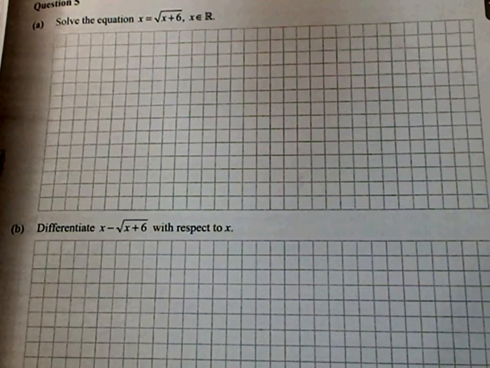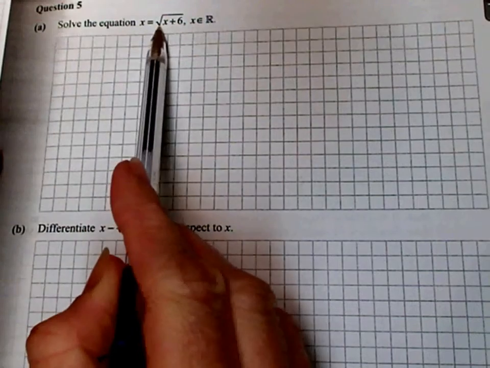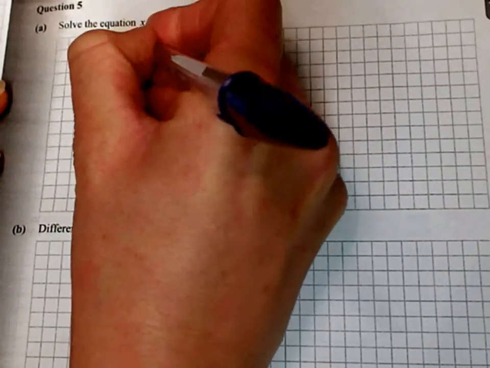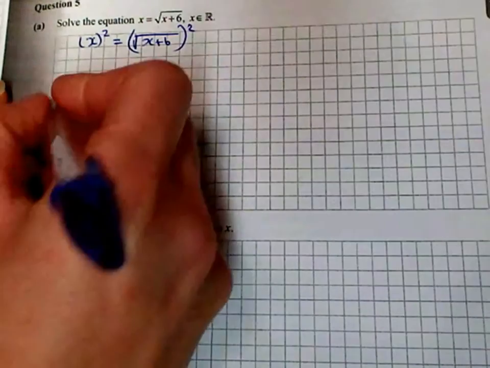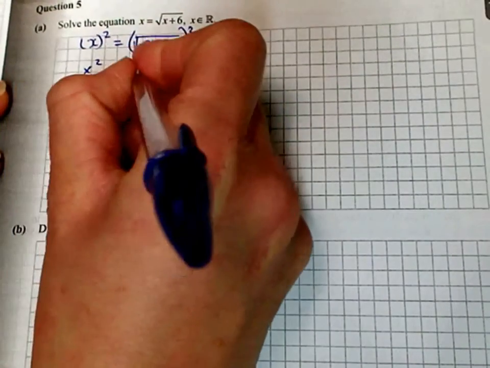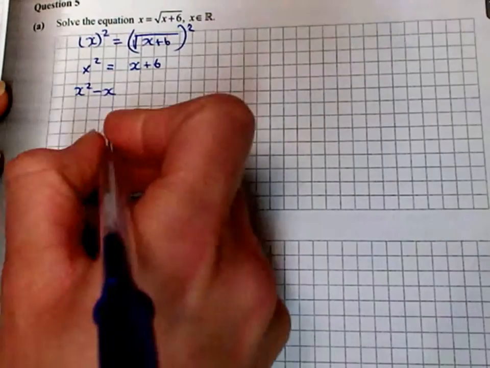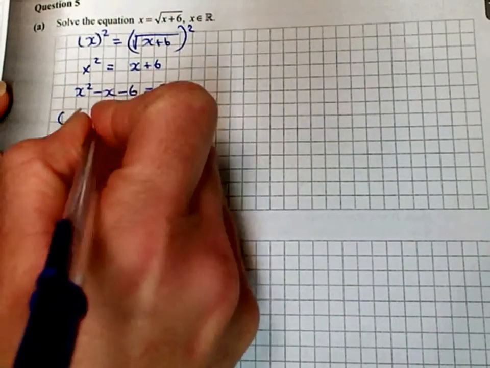So 2015, paper 1, question 5, part A. Solve the equation. So it's a surd equation, so square both sides. So x all squared is equal to the square root of x plus 6 all squared. So it's x squared is equal to x plus 6. So x squared minus x minus 6 is equal to 0, and factorize it.